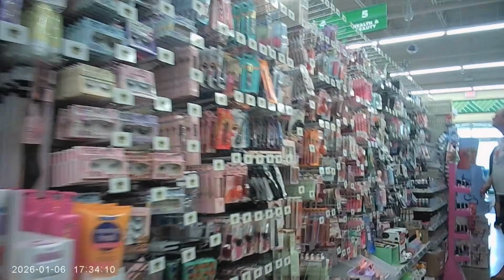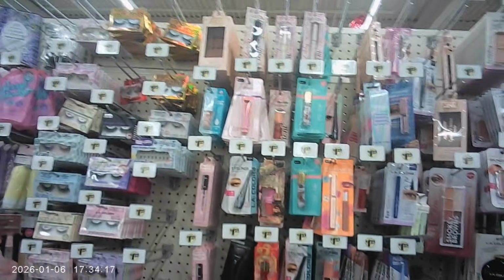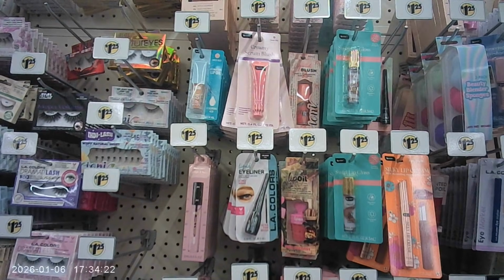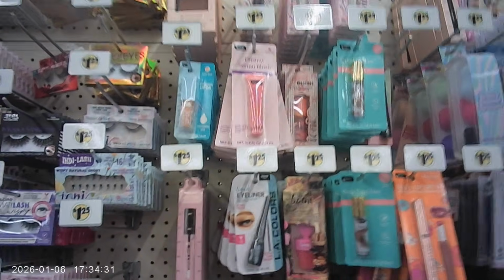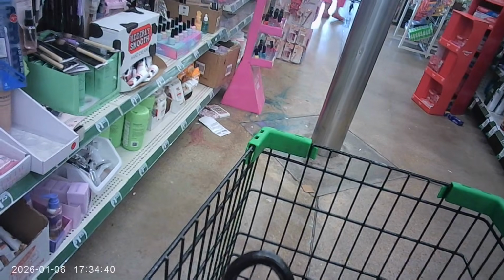We're going to go try to find it here. Let's see. There we go. There she blows. All right. Now we're going to scan it in our app.